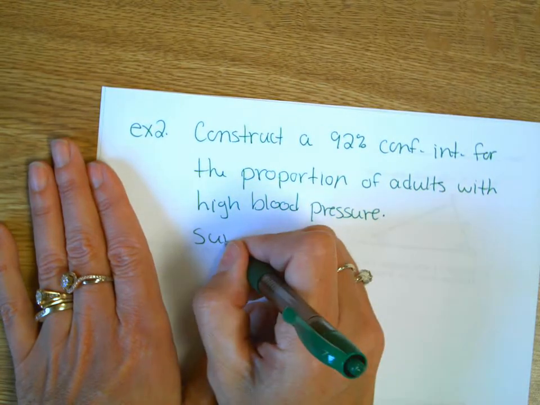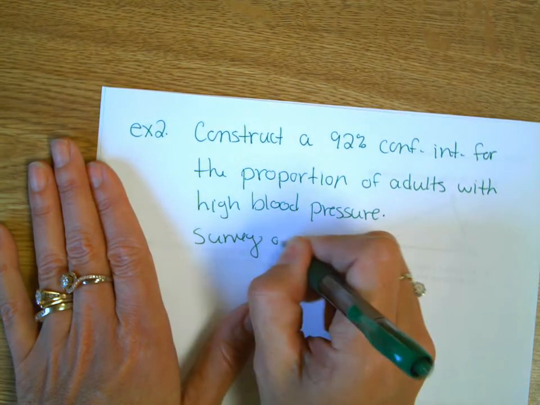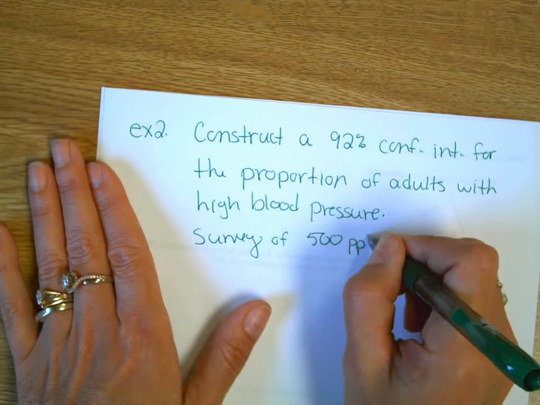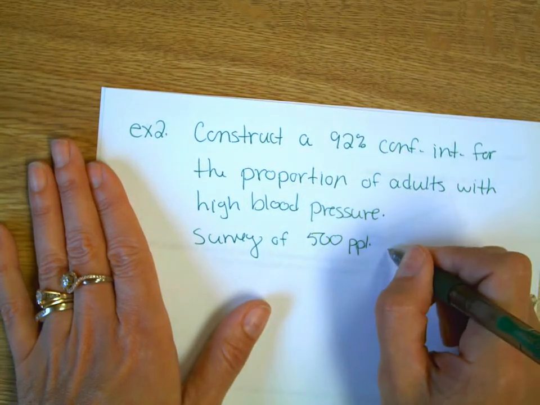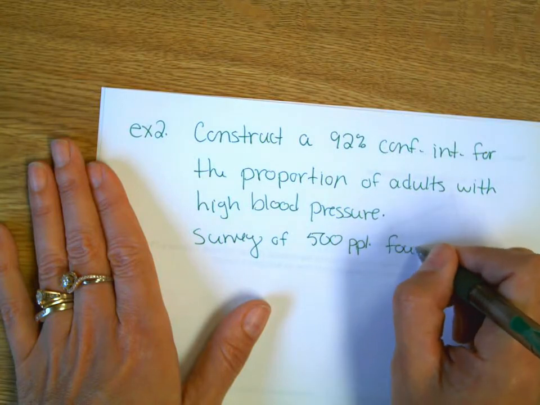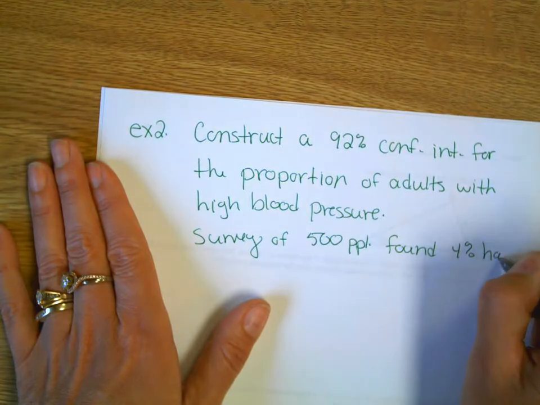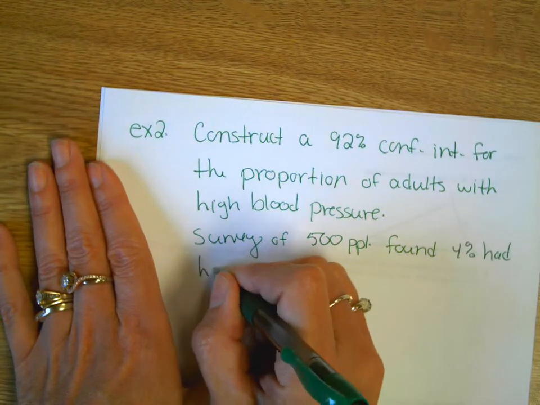They did a survey of 500 people, and they found that 4% had high blood pressure.